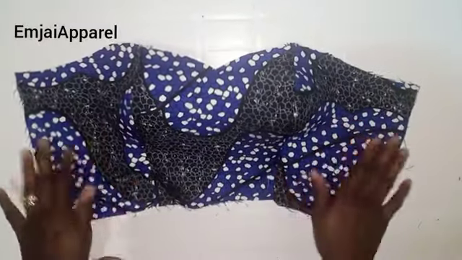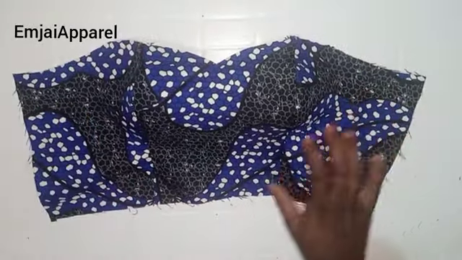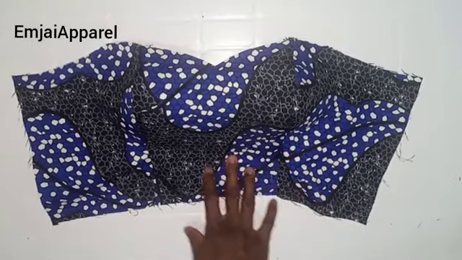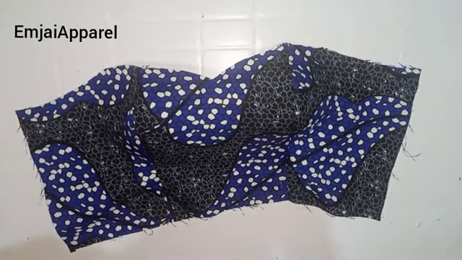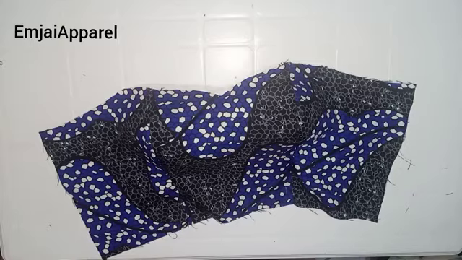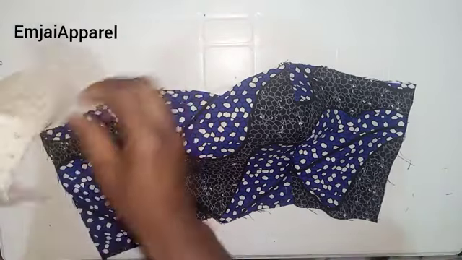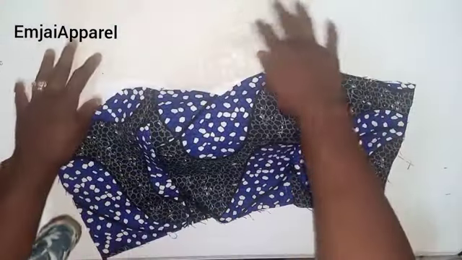After ironing it, this is what you are going to be having, and I've also gone ahead to iron the lining of the bustier also. Next, I'm going to be attaching the yoke of the bustier to the bustier.